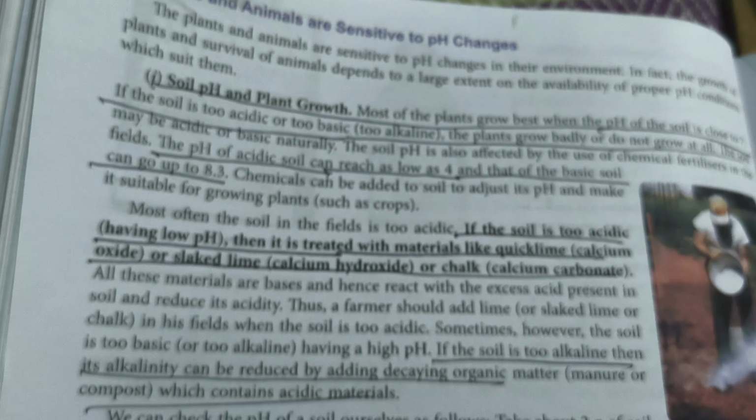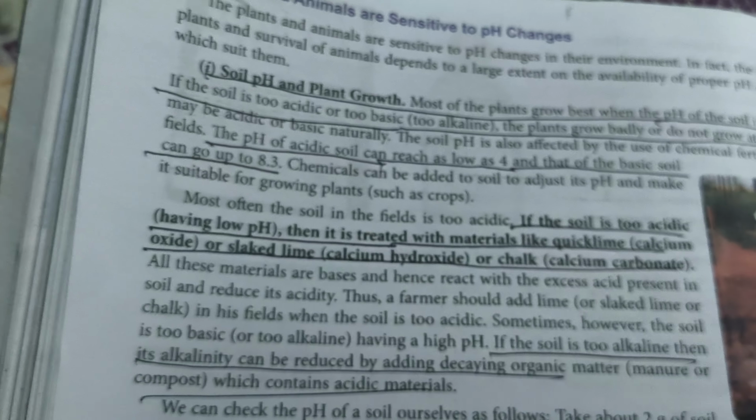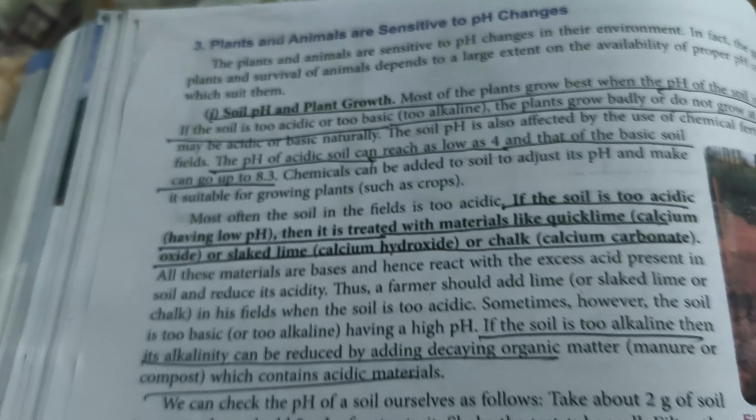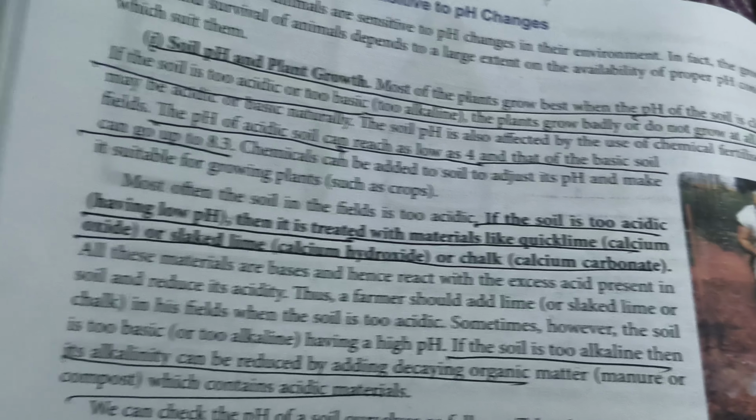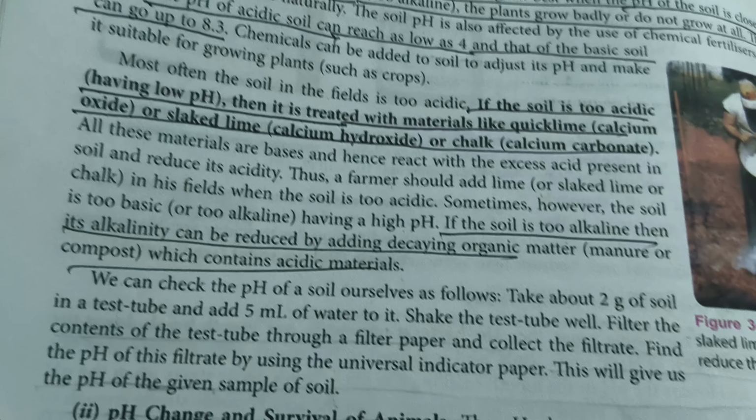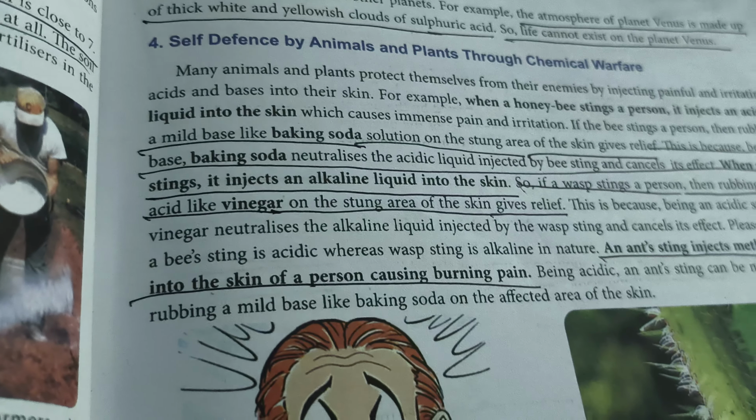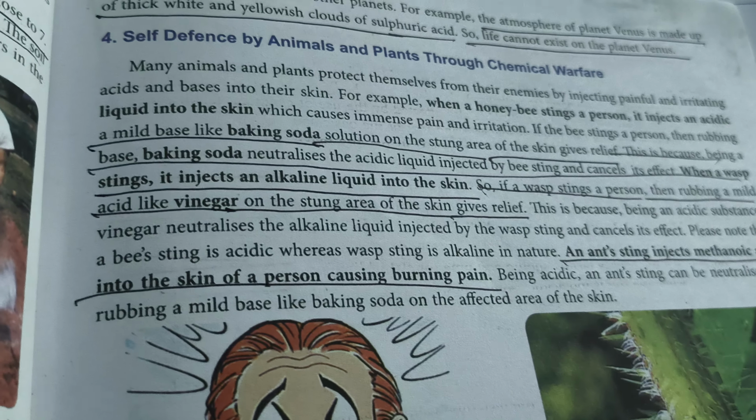Then plants and animals are sensitive to pH changes, soil pH, plant growth. So these we already discussed. Then these are the applications of pH in our day-to-day life.